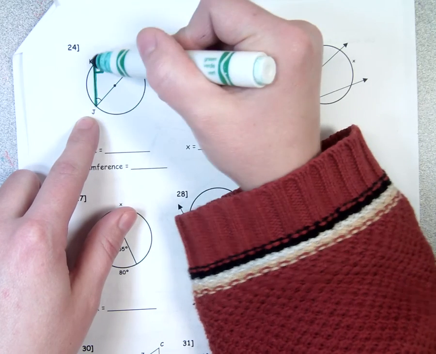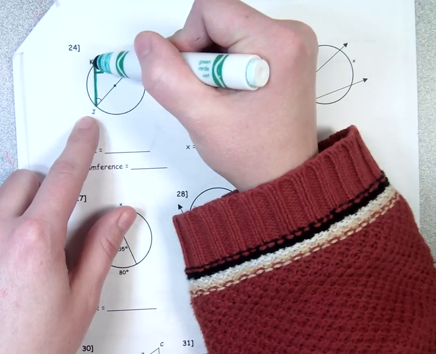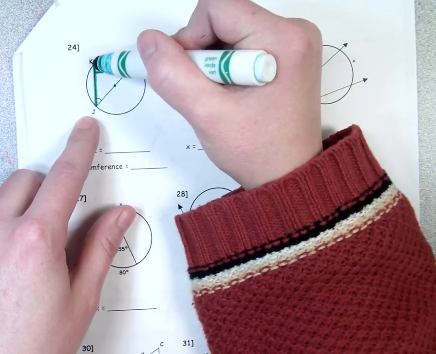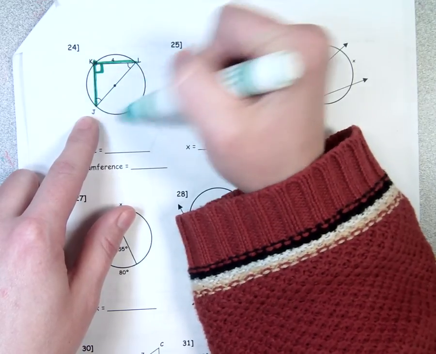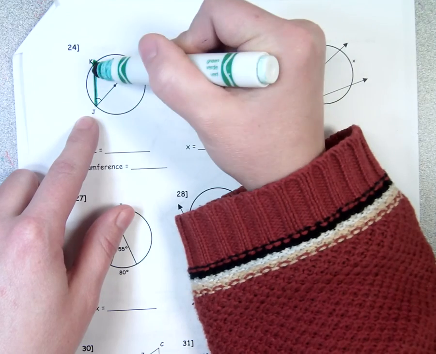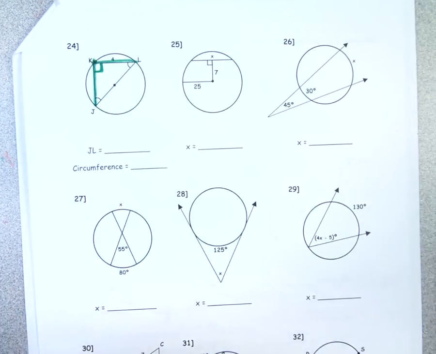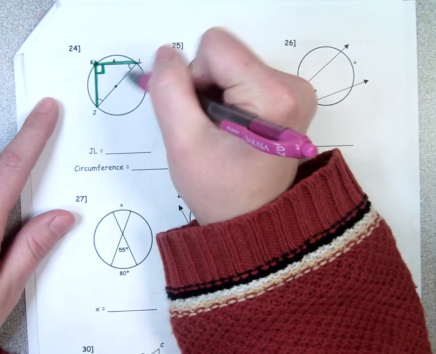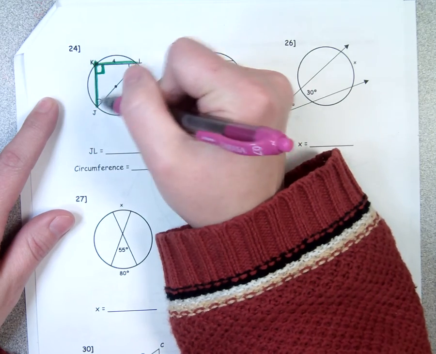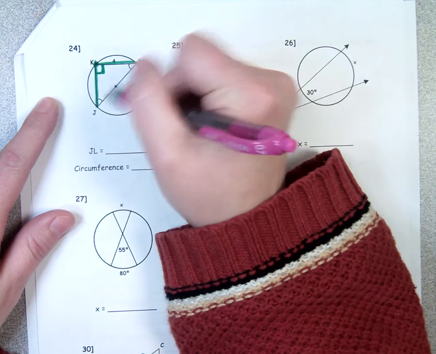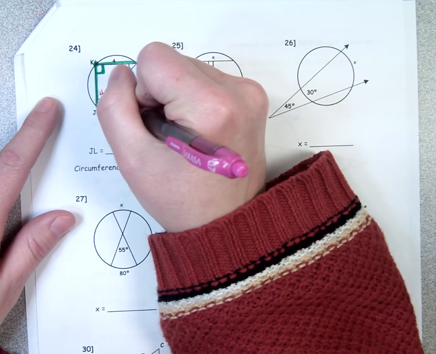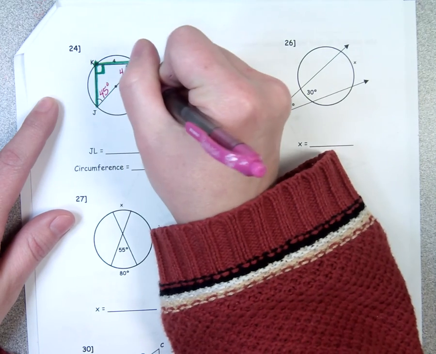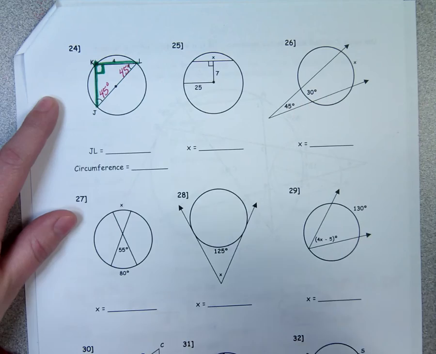Or you can just think of this angle, the vertex is on the circle. So when the vertex is on the circle, the angle is half the arc. So half of 180 is 90. Okay, so that was important, knowing that that's 90. Now, if these two angles are the same and all three add to be 180, what do both of these have to be? 45. This is a 45, 45, 90 triangle.